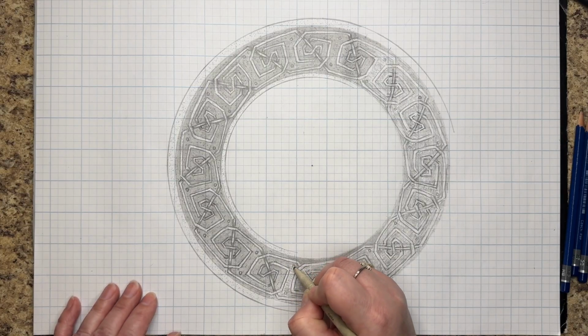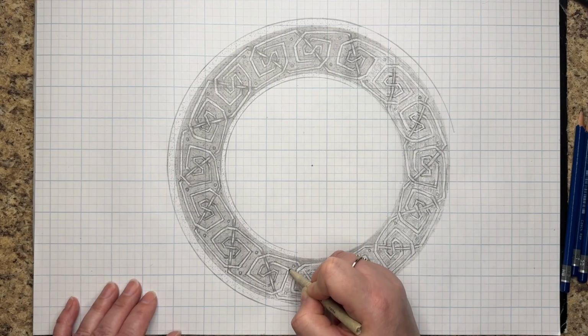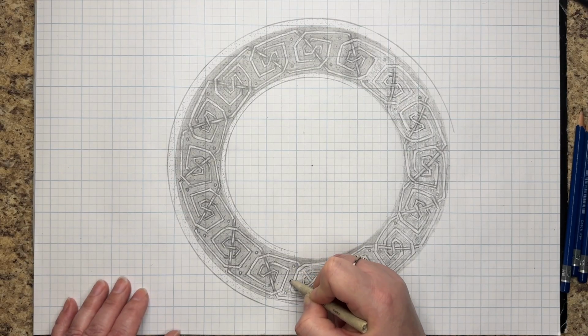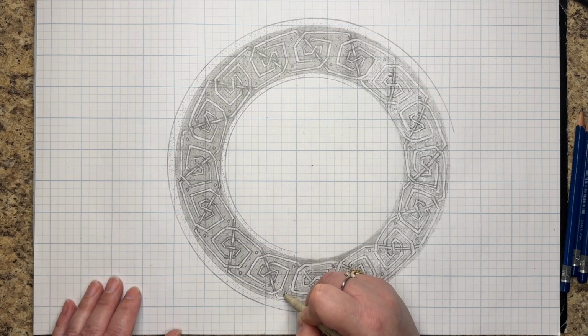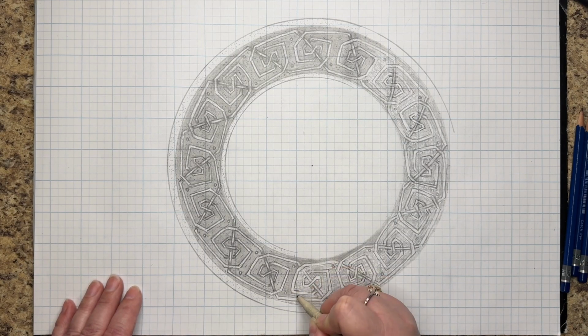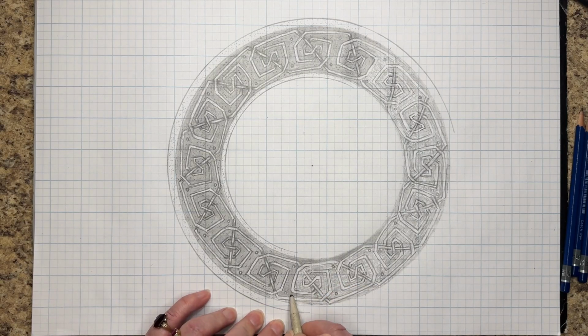All right, so we're gonna go in here and go right up to the line. Go into the corners, make sure you cover all those white bits. You don't want them really showing, so as much as possible, you want to be as close to the edges and the lines.